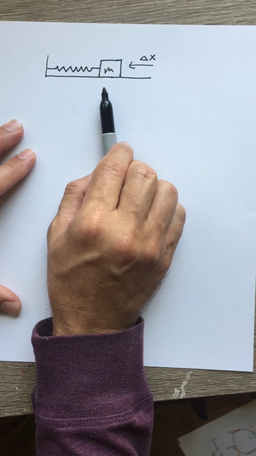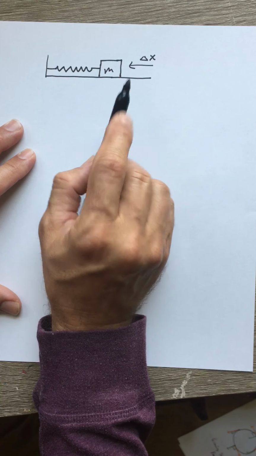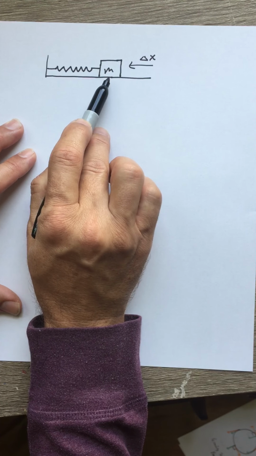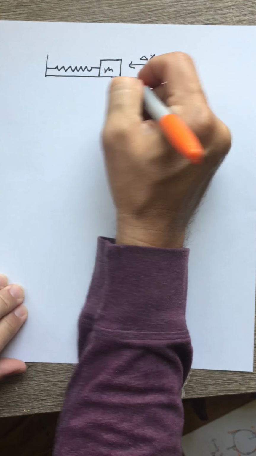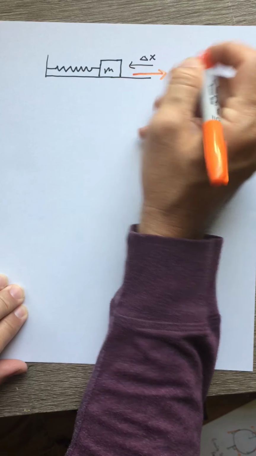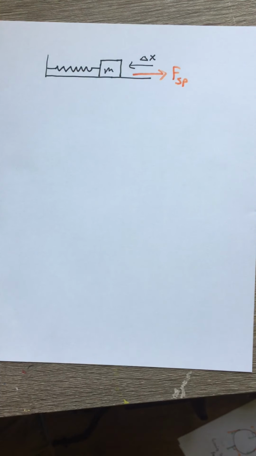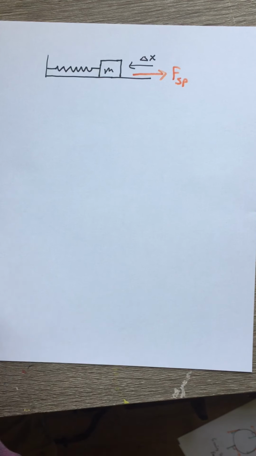Well, the spring, because of how springs work, applies a force right back. Which direction is it? Well, if you compress the spring, it seeks to restore this mass to its equilibrium position. So for a delta x to the left, I get a force of the spring to the right. So the force is acting opposite to the displacement.